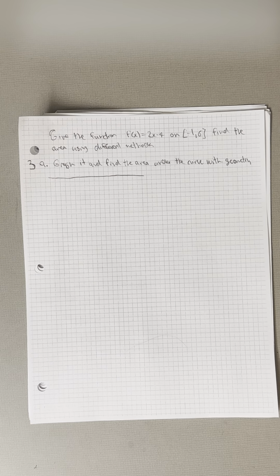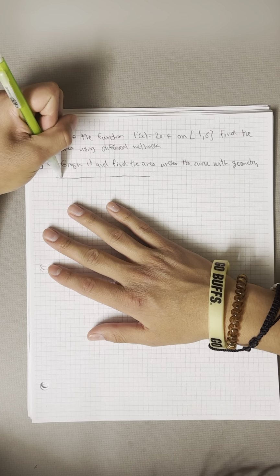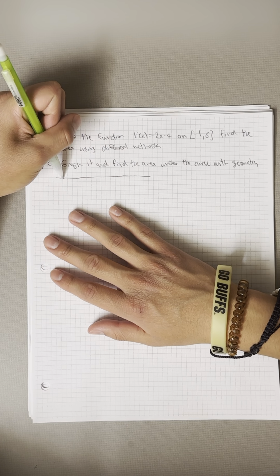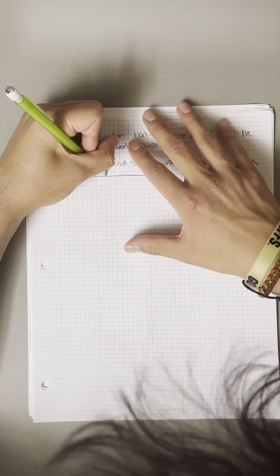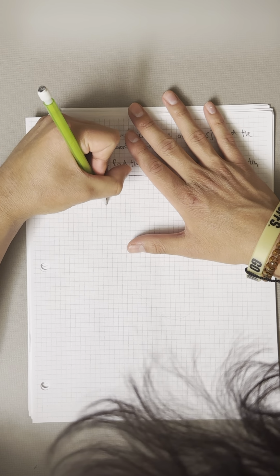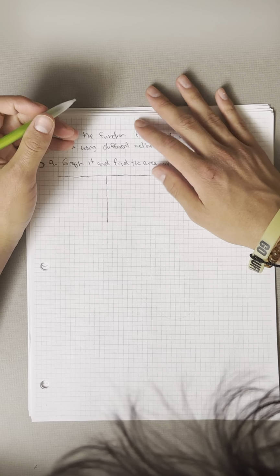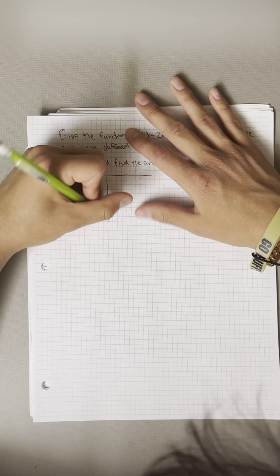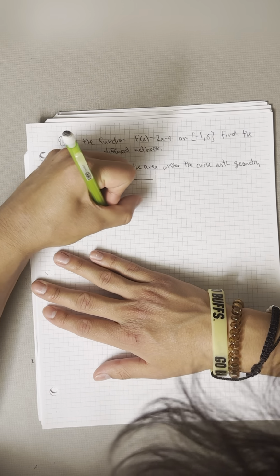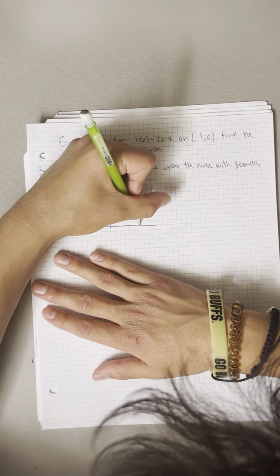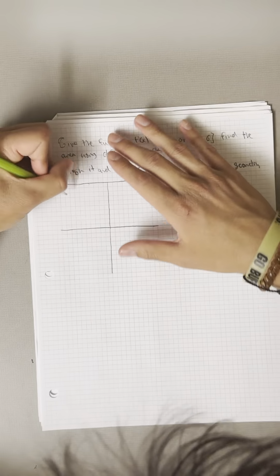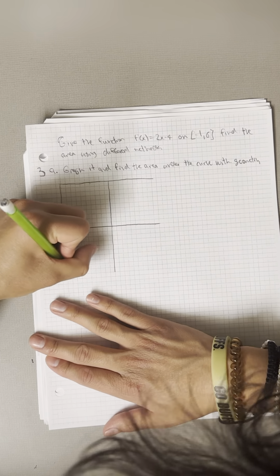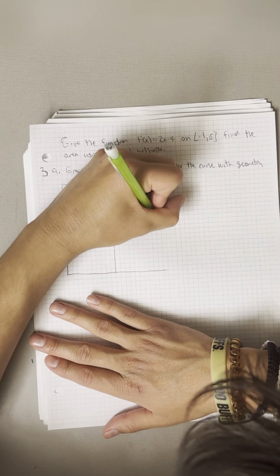On question A, it's telling us to graph it and find the area under the curve with geometry. We can do that, so we're going to make a graph. Let's go with the 10 by 10. It's a 20 by 20 actually, but each axis has got 10. So we've got a 10 by 10 little square graph right here where we're going to graph all of our work.